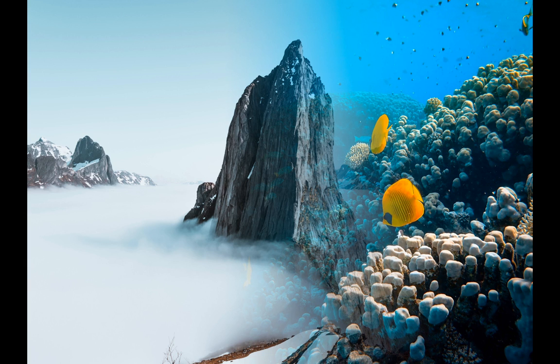So friends, you all know that when you mix two images together, you get a sudden change from one picture to another. But here you can see there is a smooth change from this picture to this underwater picture. So there is a smooth blending between these two pictures, which is possible with the help of layer masking using Photoshop.